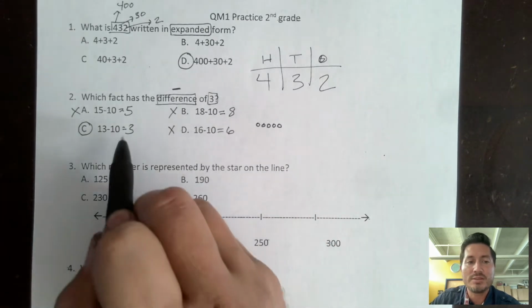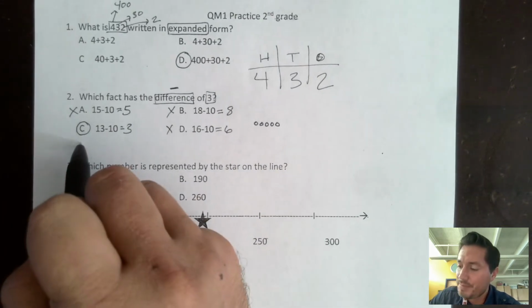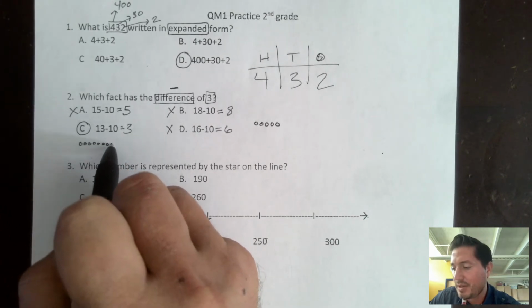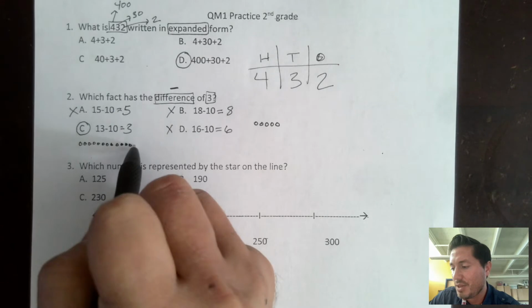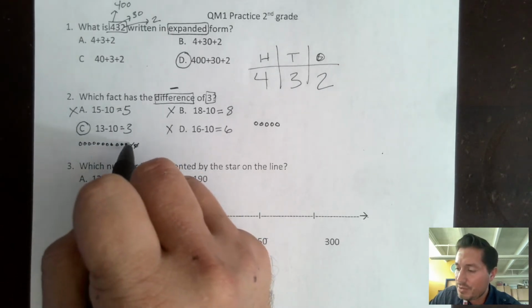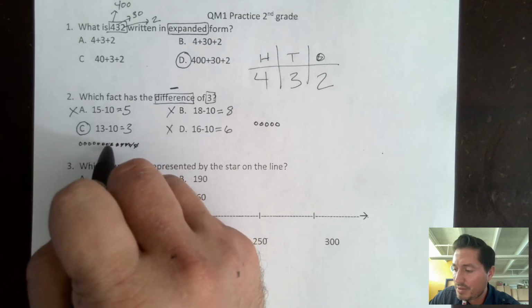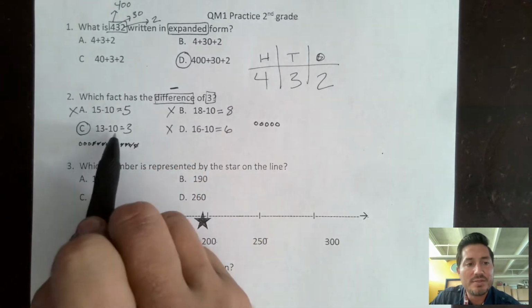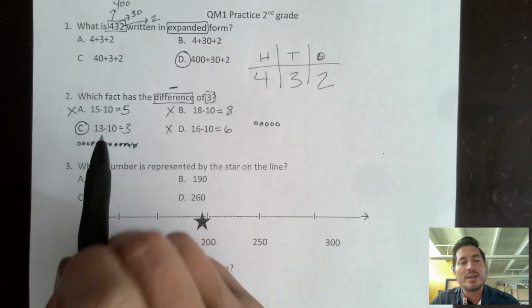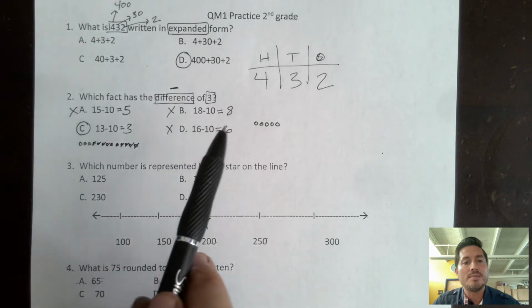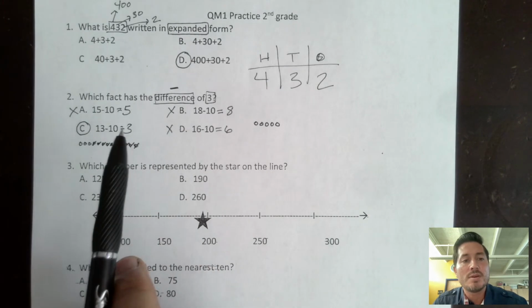Or they can just draw all 13 for C. 1, 2, 3, 4, 5, 6, 7, 8, 9, 10, 11, 12, 13. And then we subtract 10. 1, 2, 3, 4, 5, 6, 7, 8, 9, 10. And then we have 3 left, so the answer is 3. But I do want them to show that they tried for each one by showing work for each one.